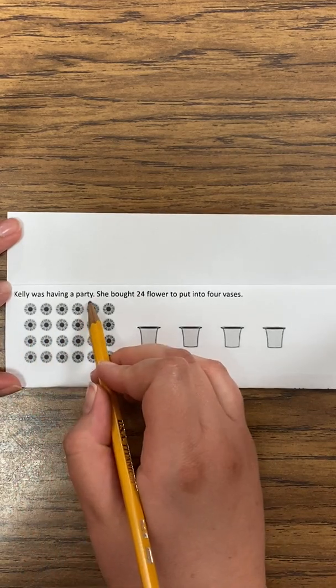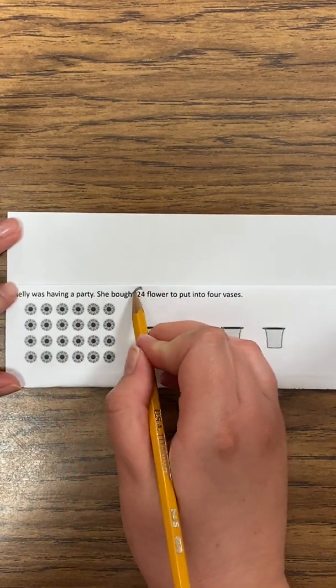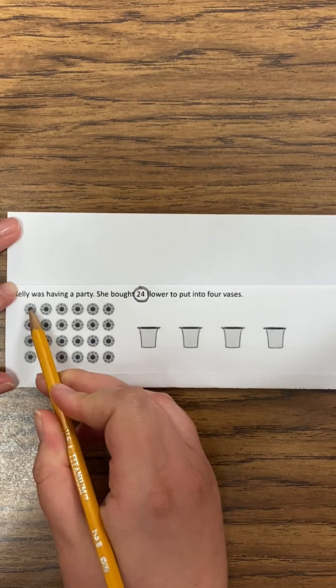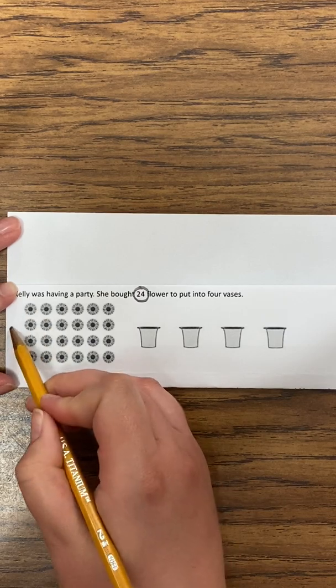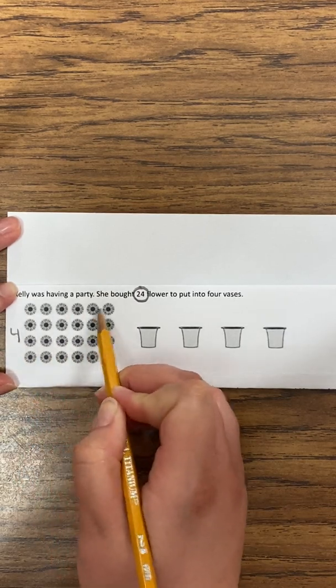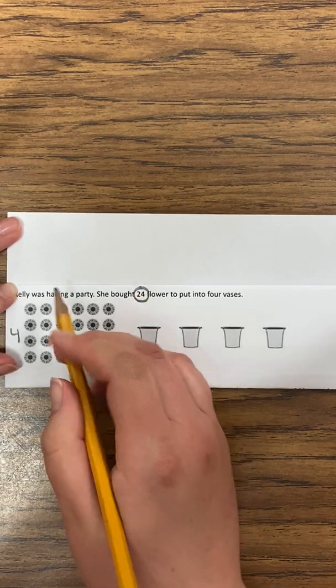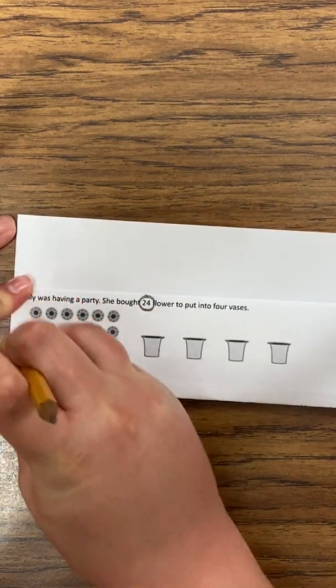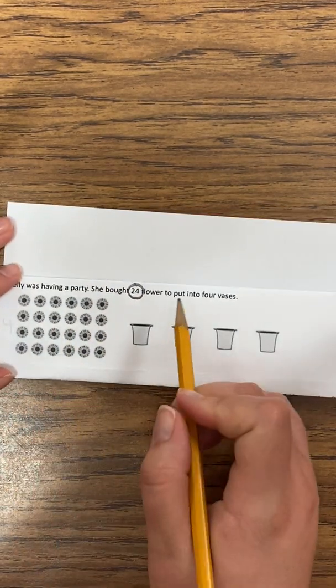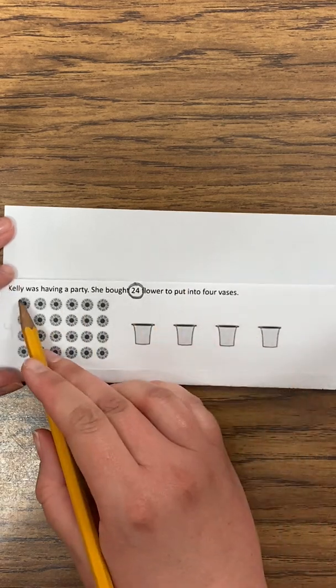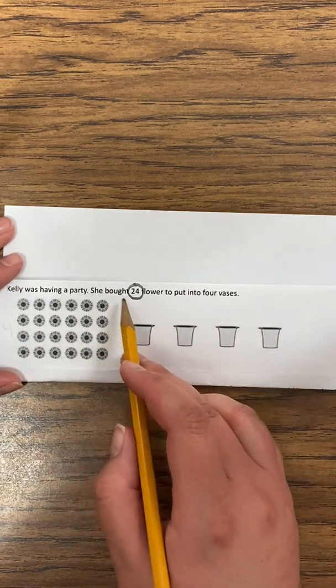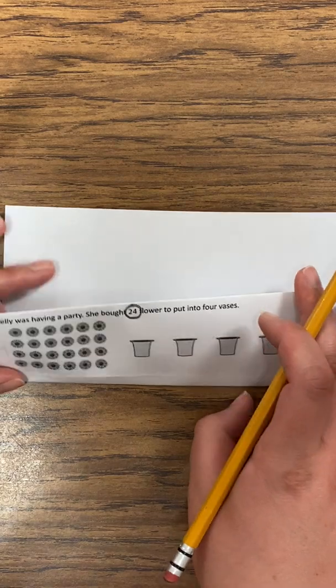Kelly was having a party. She bought 24 flowers. So we got 1, 2, 3, 4. So we got 4 here. 1, 2, 3, 4, 5, 6. 6. Okay. So we have 24 here. Okay. So Kelly was having a party. She bought 24 flowers to put into 4 vases.